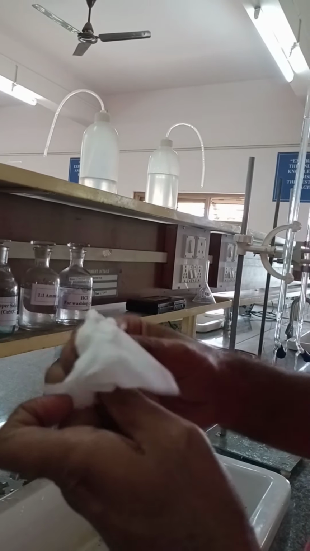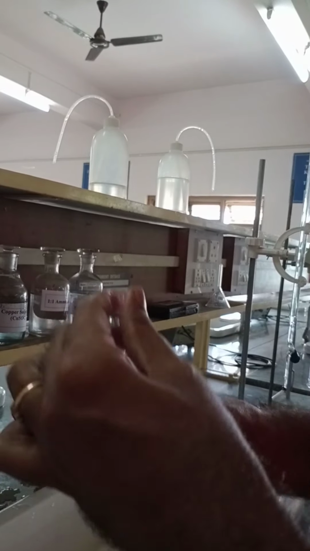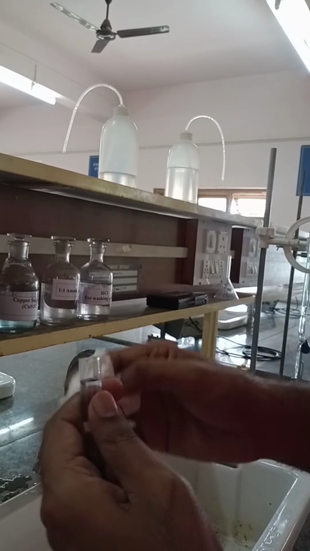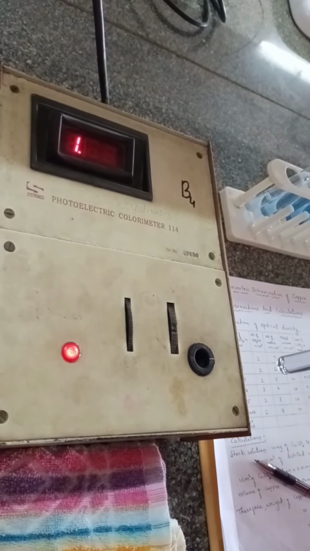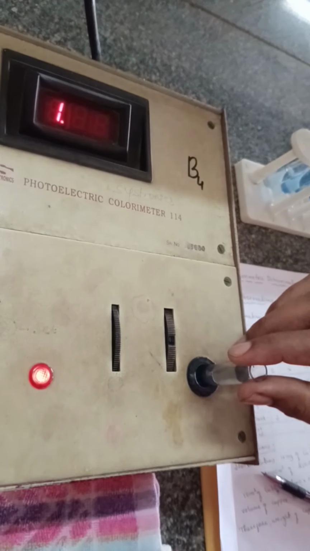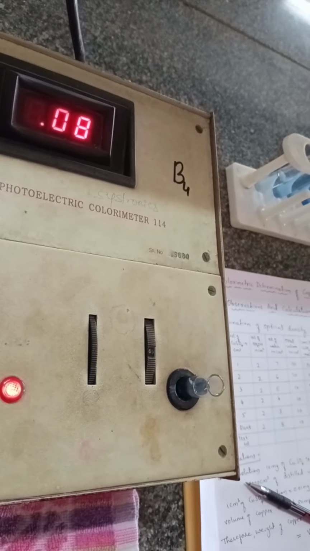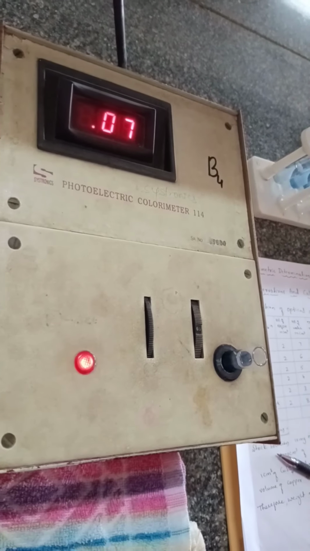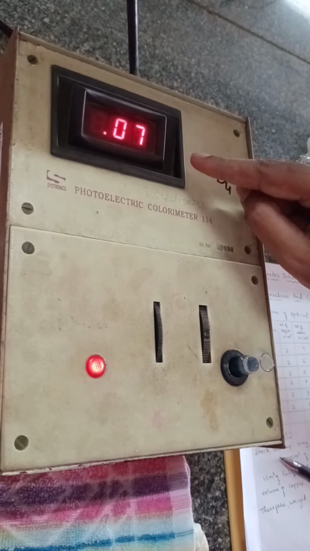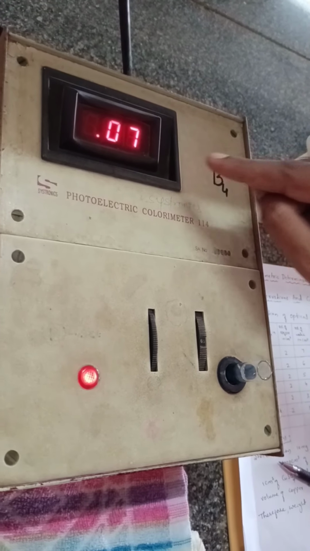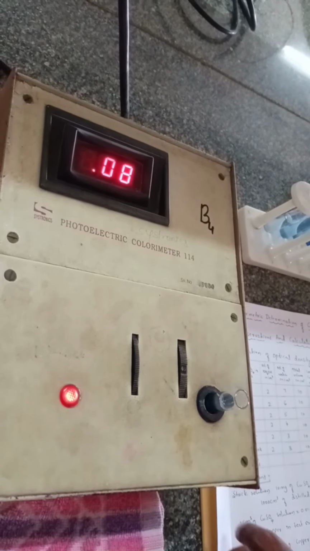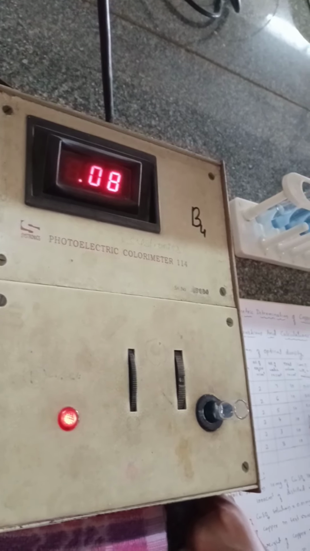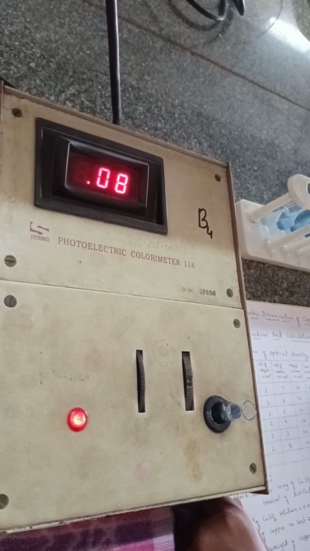Neatly wipe out the moisture and water outside the cuvette. Now, without disturbing the instrument, directly insert it in the colorimeter. This is the display in which we can read the absorbance or optical density value. Here the optical density value is 0.08.